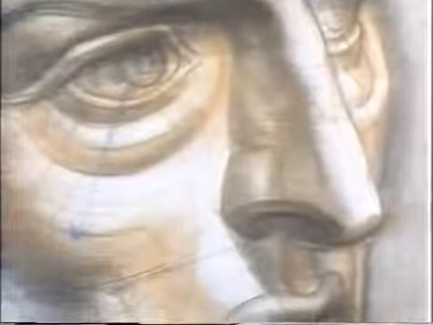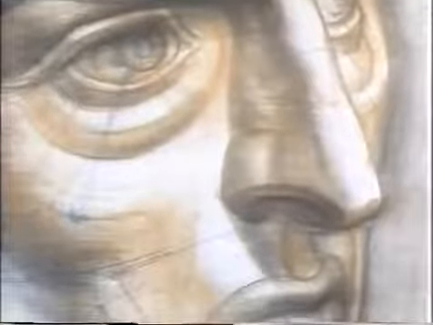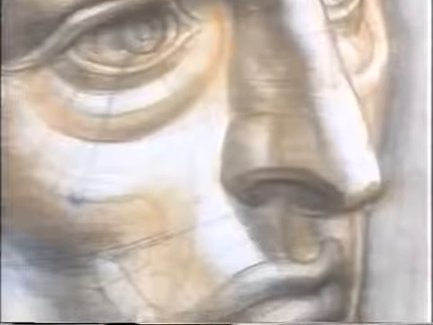By applying daily practice to the approach that has been demonstrated here, and by sketching people around you, your drawing skills will develop immeasurably.